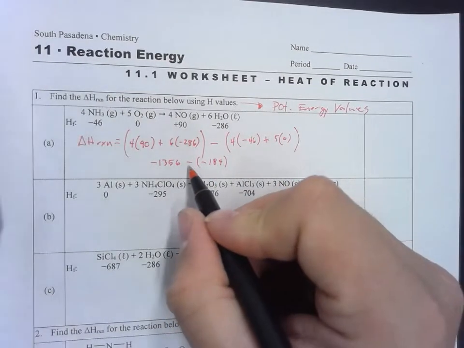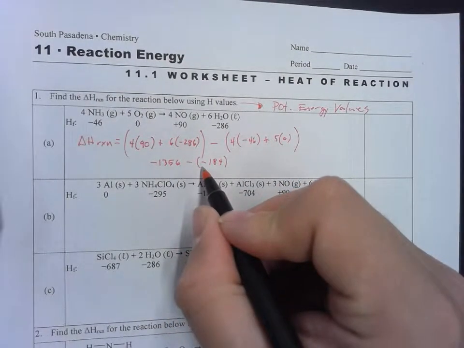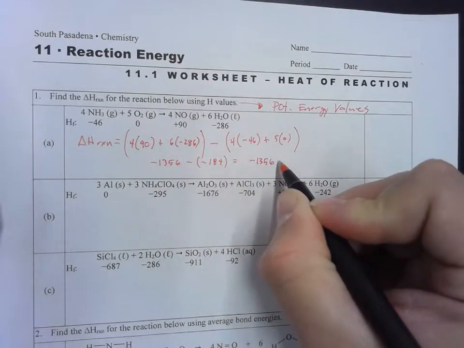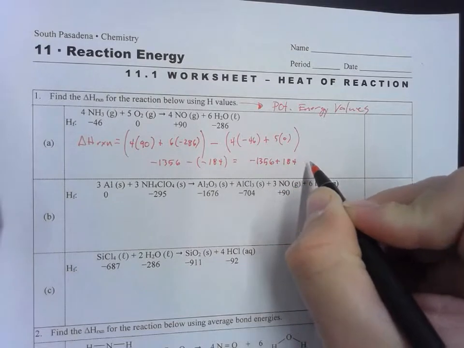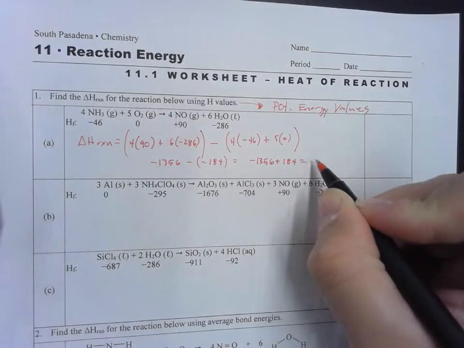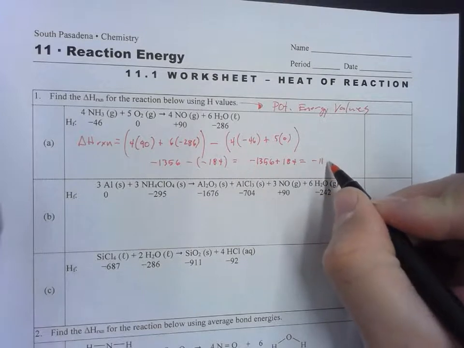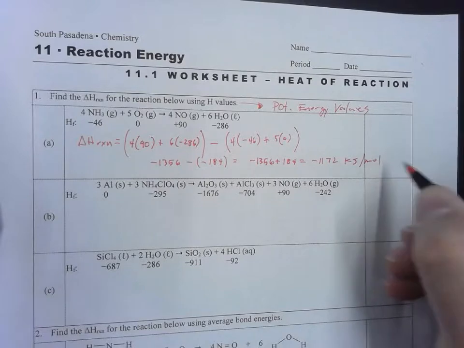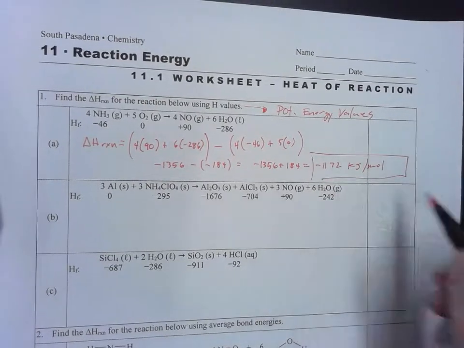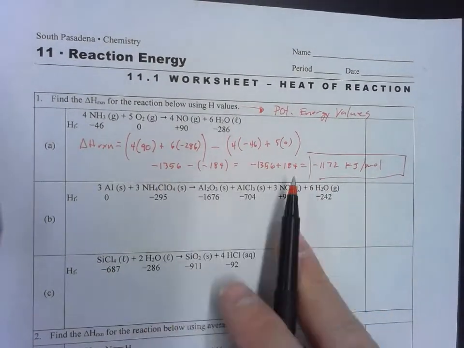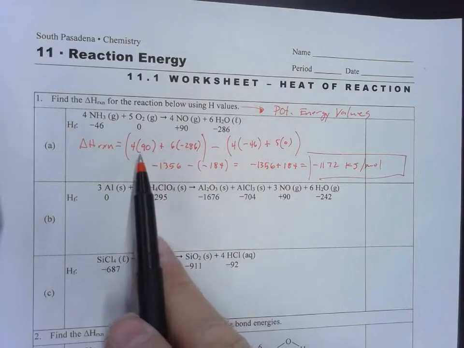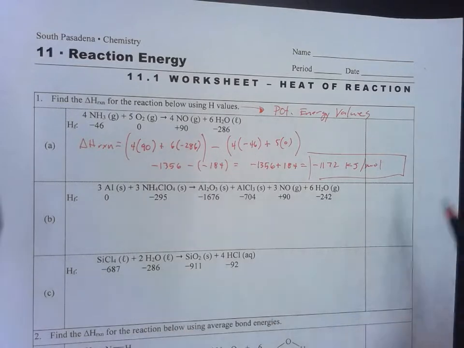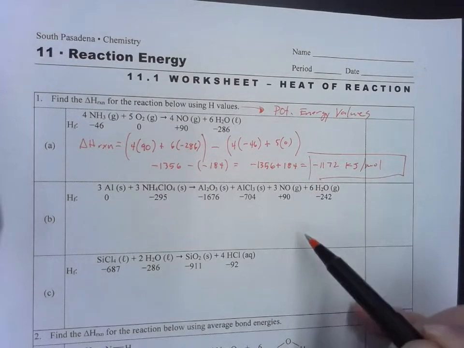Again, a negative times a negative is a positive. So it's negative 1356 plus 184, for a grand total of negative 1172 kilojoules per mole. That's your answer. That's how you do that. Nothing difficult about it. You just have to be really, really careful when you set this up with your negatives and your positives. You can do the next two.